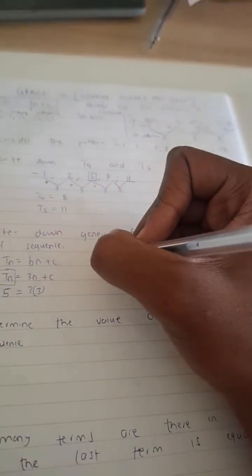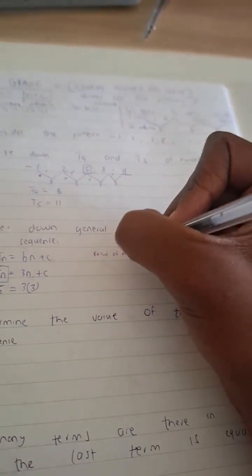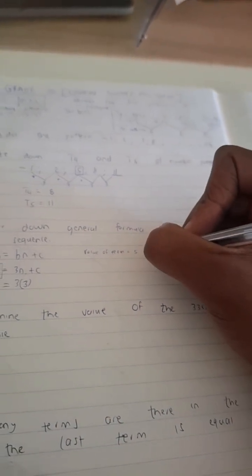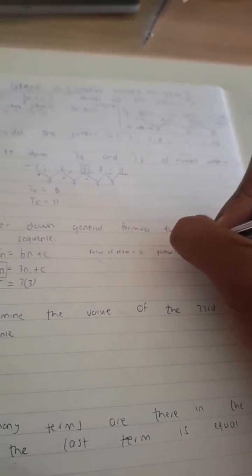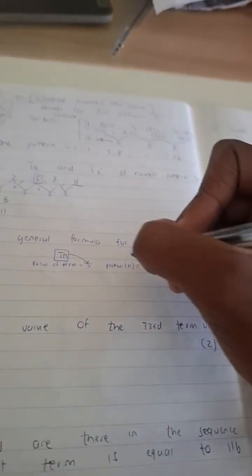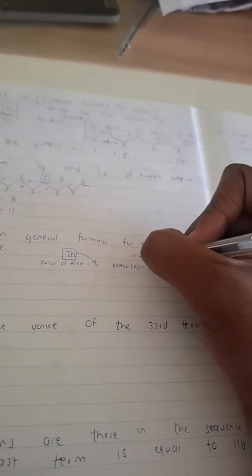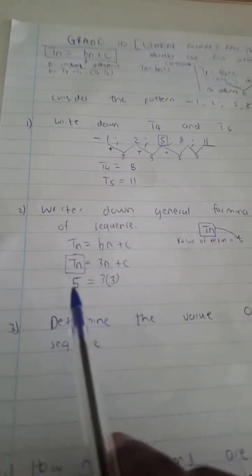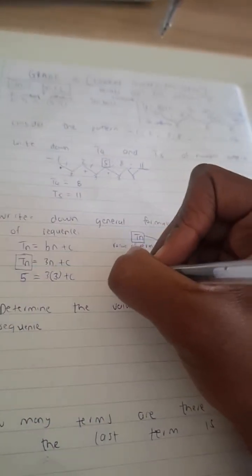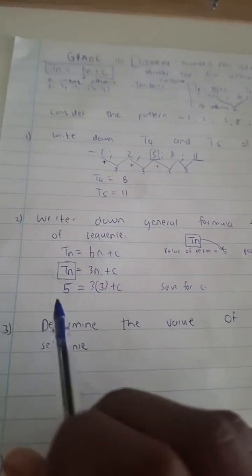So the value of the term is 5, and the position, n, is 3. So you substitute the value of the term in the place of Tn, and then you substitute the position 3 in the place of n. So there it is: 5 is equal to 3, in the place of n we write 3, plus c. Then now we solve for c.